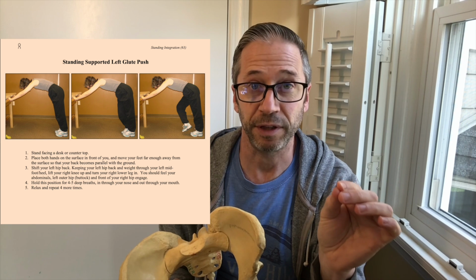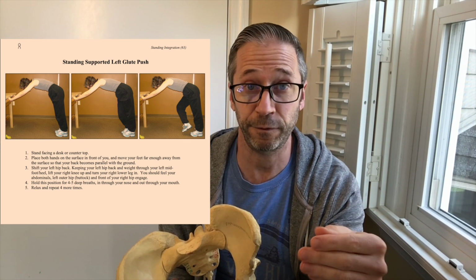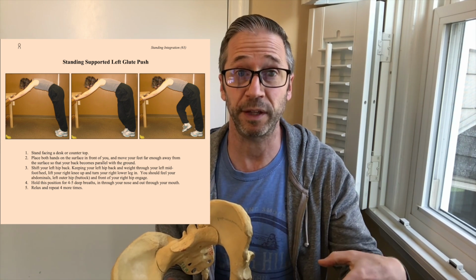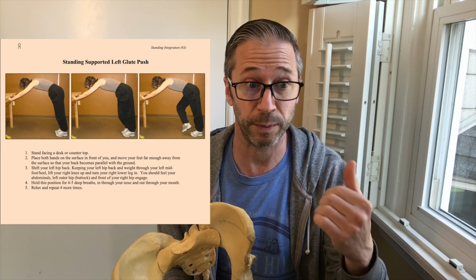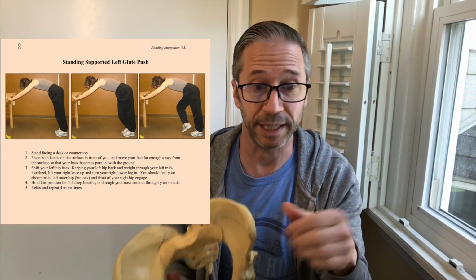You have to sense your left heel. That's important. Heels equal hamstrings. If your weight is on the front of your left foot, like towards your toes, you'll keep your hip flexors on. You'll keep that psoas on. So it has to be back through the left heel. Lift your right knee up and turn your right lower leg in.